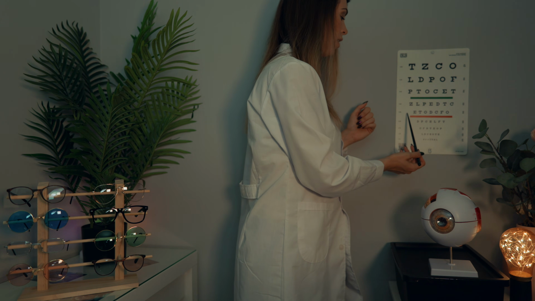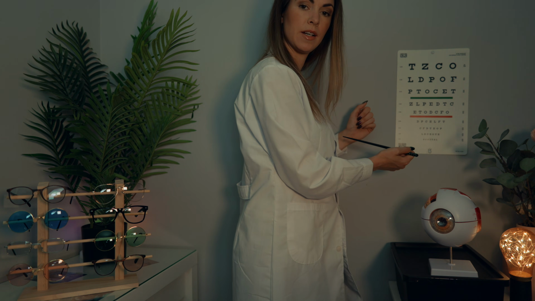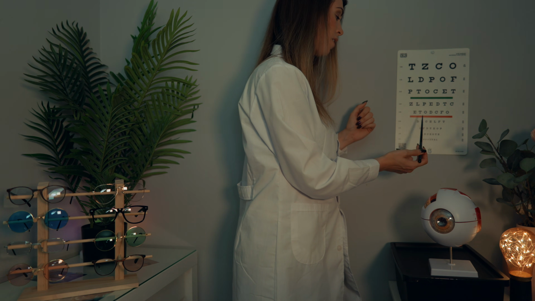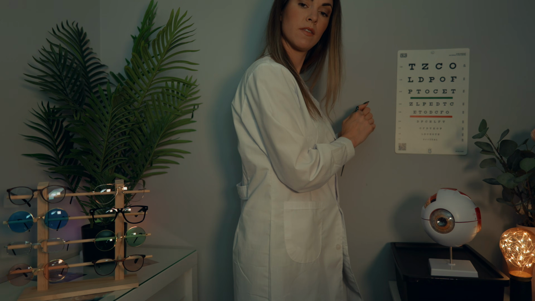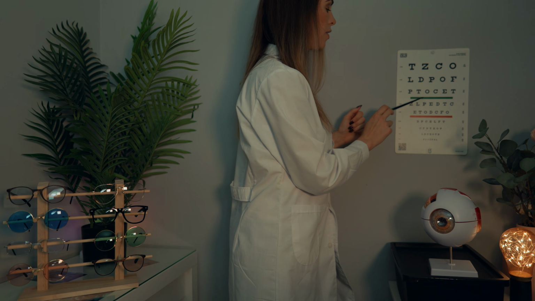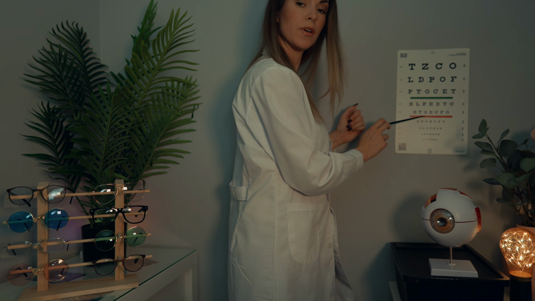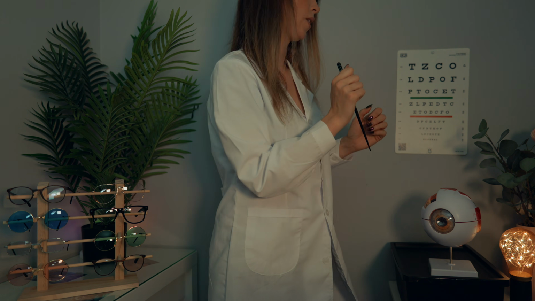Alright, let's move on to the line below. Can you see any of those letters in that line? Okay, and can you see any of the letters in this line here? Alright, what colours can you see? So what colour is this one? And what colour is this one? Great, okay.